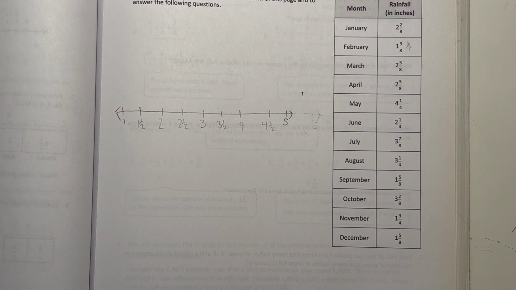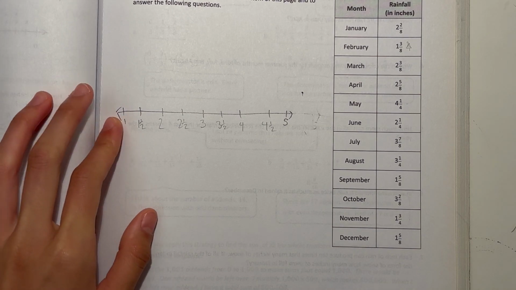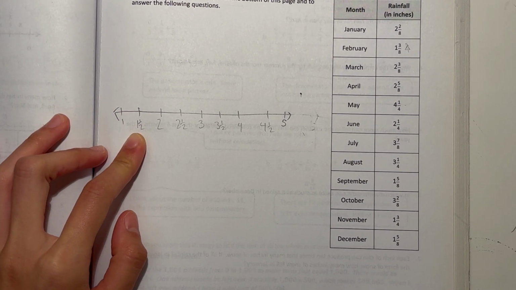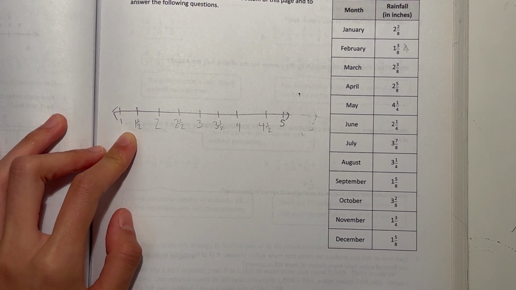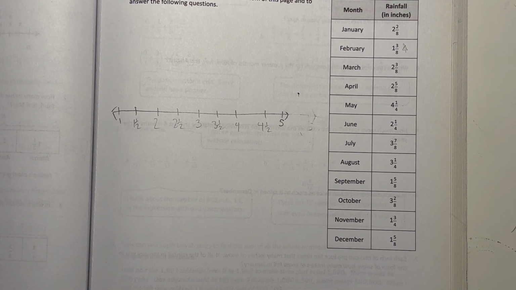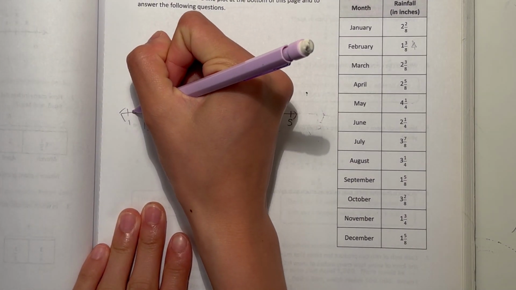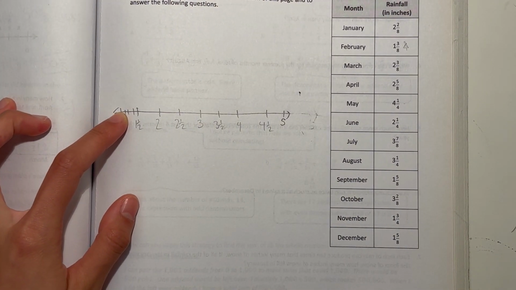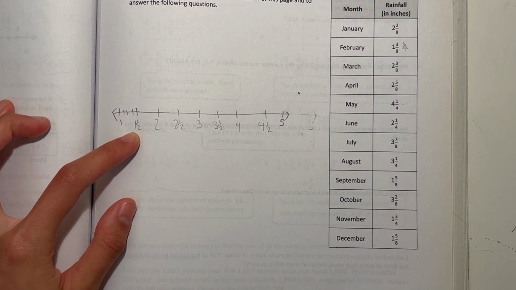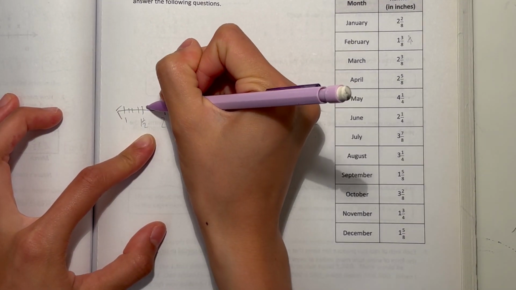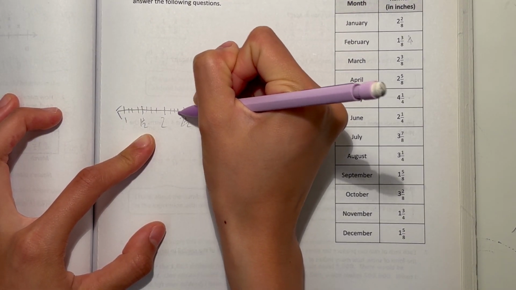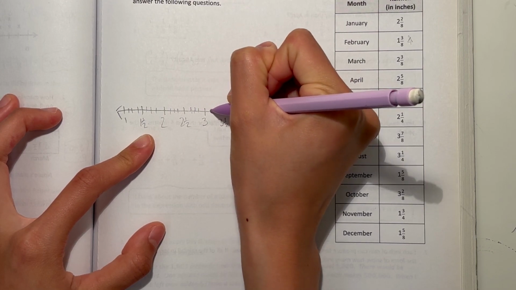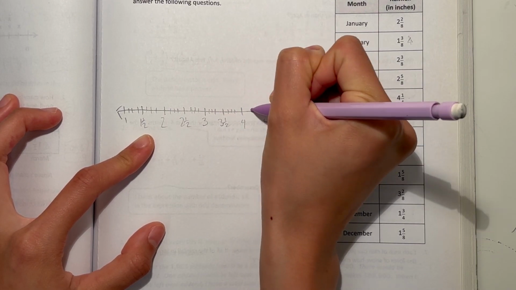And you might notice some parts have a denominator of 8, so where would I put that? Well, 1 1/2 is the same as 1 4/8. So I'm gonna split each one into 1 1/8, 1 2/8, 1 3/8, 1 4/8. There's also 1 1/2. That's what I'm gonna do in between each section.